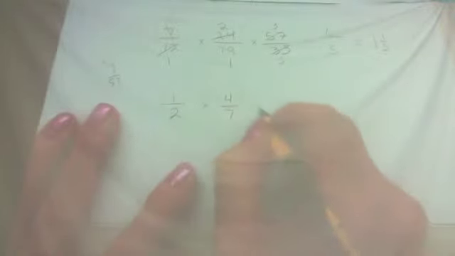Alright, I'm going to give you one more that you can work on. You have 1/2 times 4/7 times 14/15. Go ahead and simplify that, pause this, and then I'll work it.